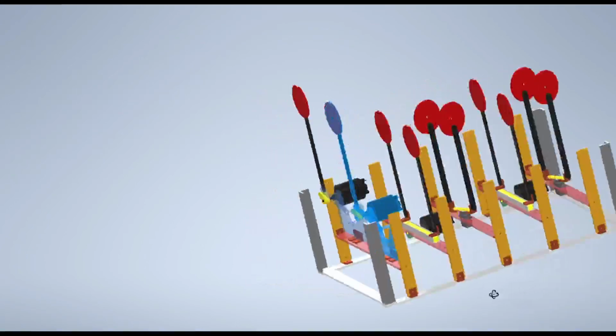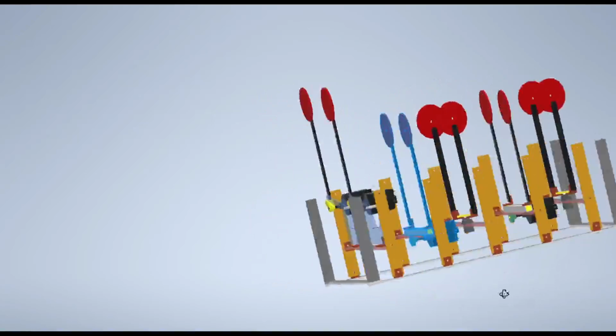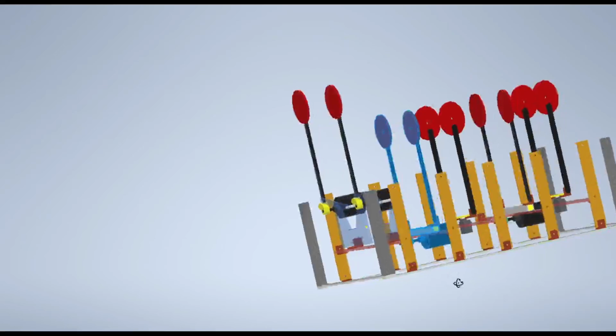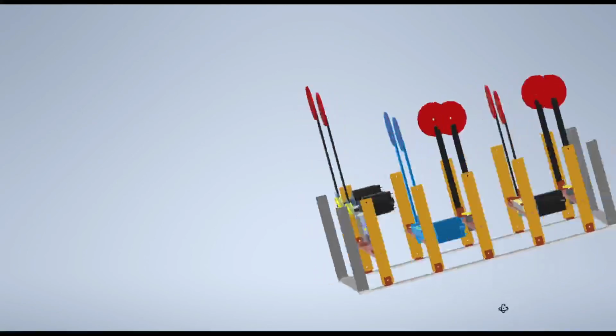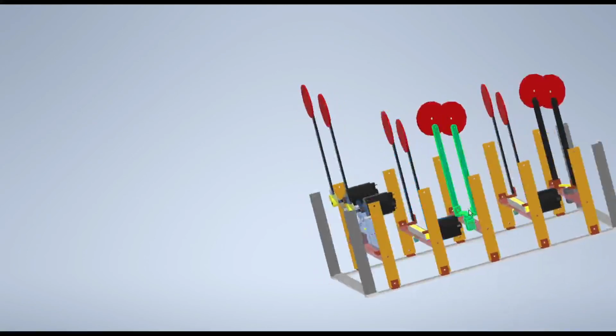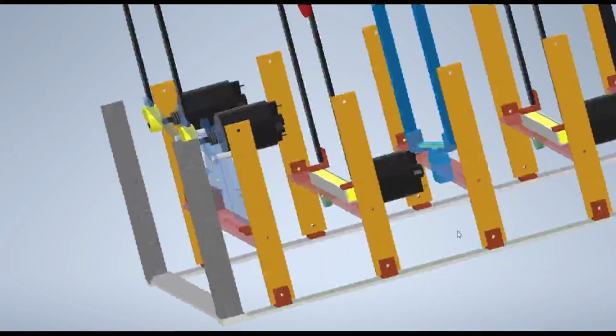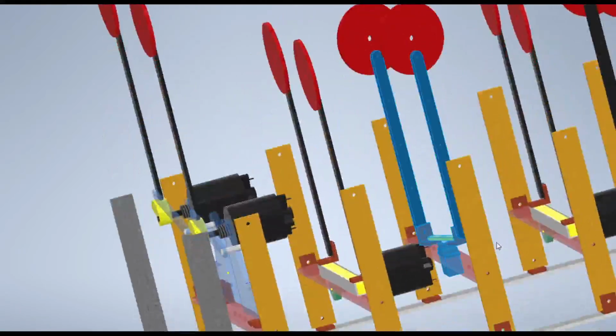Now moving on to the second mechanism, that is the rack and pinion mechanism. This mechanism enables the target for a sideways motion. It also uses a DC motor to power itself. Now moving on to the third mechanism, that is the servo mechanism. This mechanism uses a servo motor to power itself. This mechanism gives a rotational motion to 2 different targets attached to the same arm on different sides. This enables a circular motion for the targets.